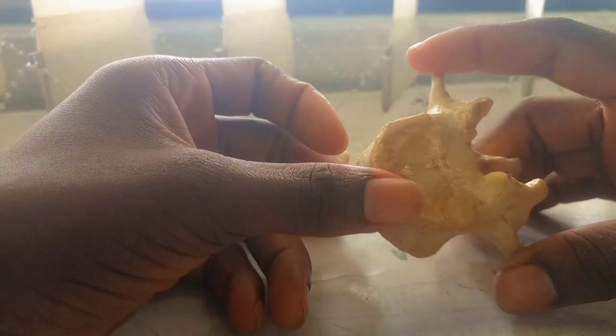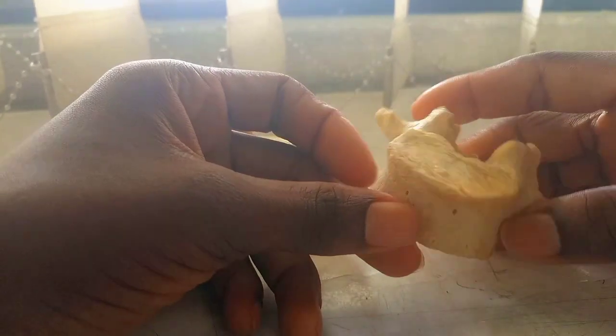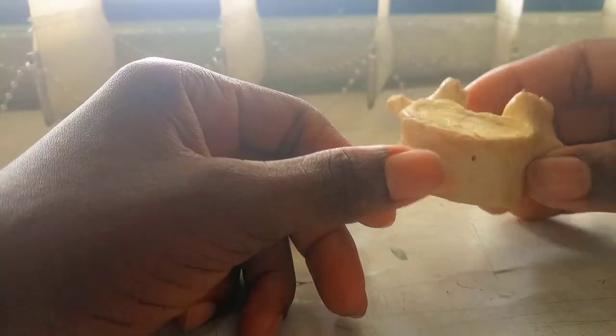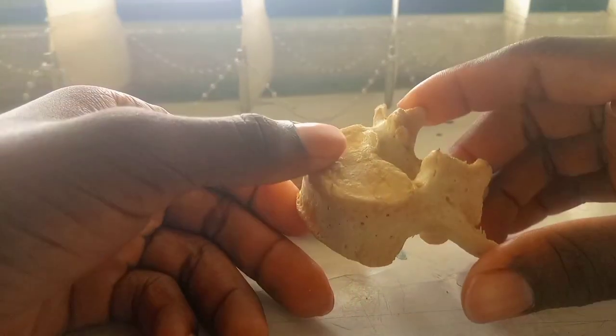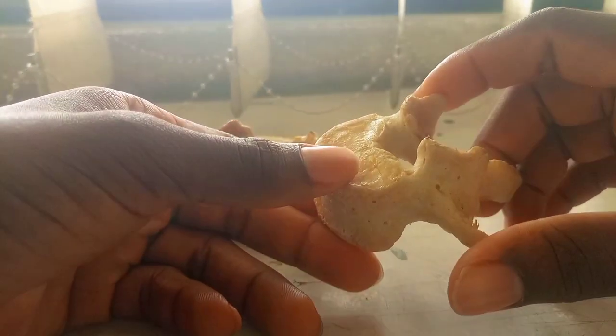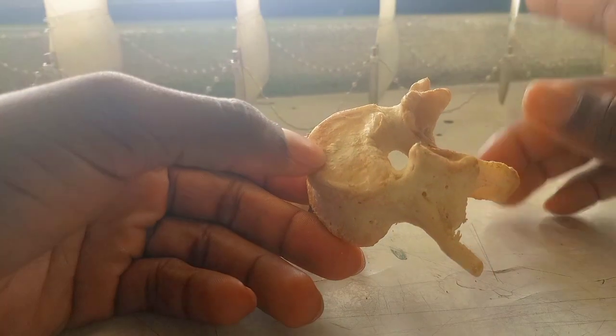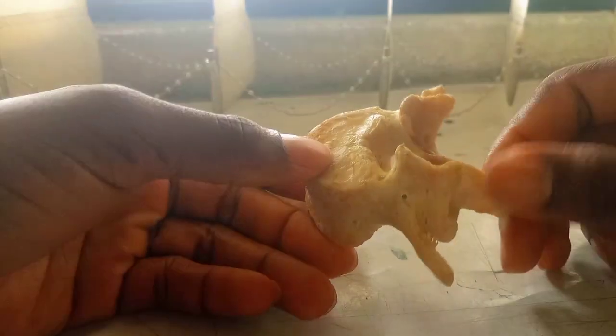Now the lumbar vertebra has a unique feature that makes it a lumbar vertebra, and you can identify that and also differentiate the lumbar vertebra from other vertebrae such as the thoracic vertebra.